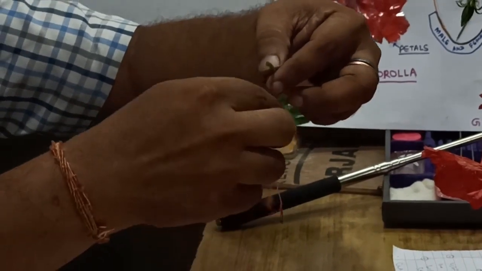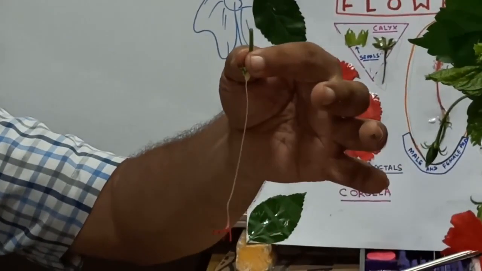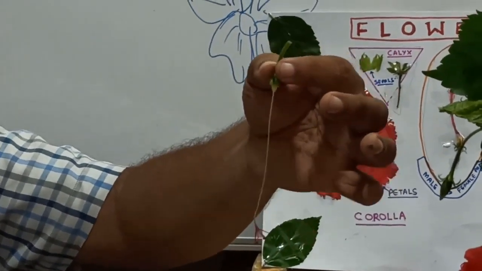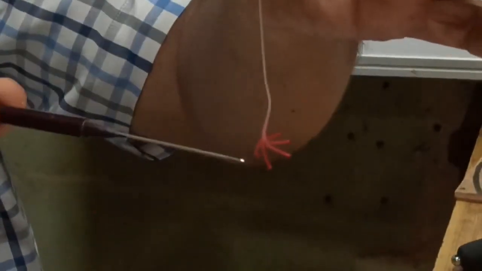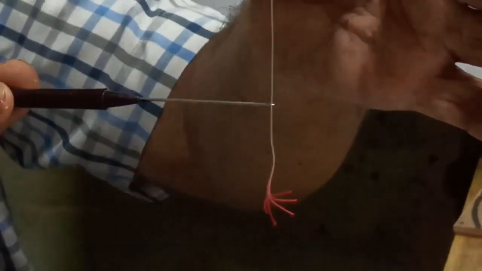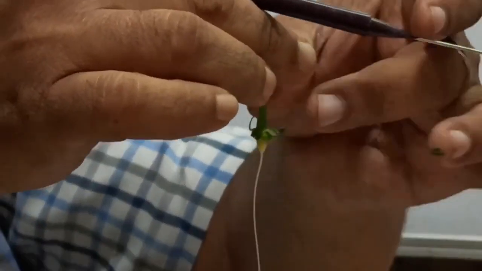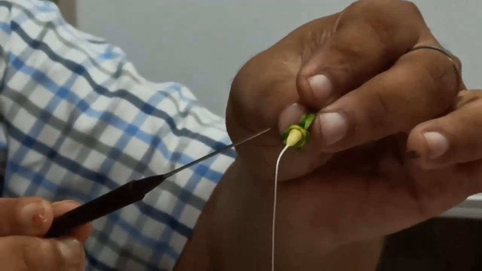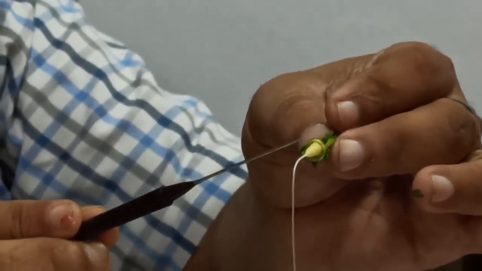I hope you are able to see this. Stigma: pollen grains are dropped on the stigma, and through this pipe they reach up to the ovary. Inside the ovary, the structure that you are seeing is called ovule, and this ovule gets converted into seed.